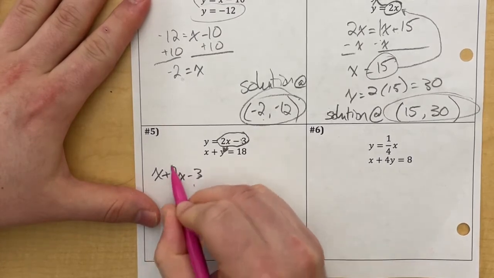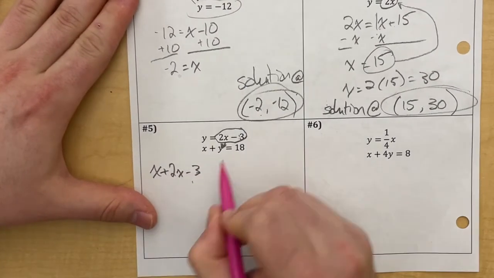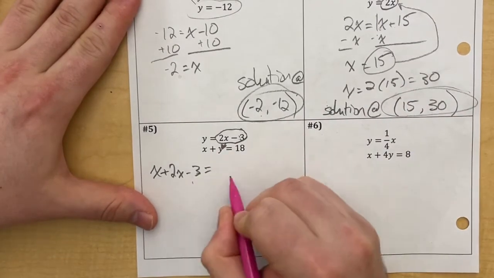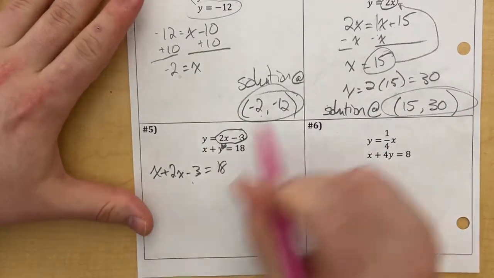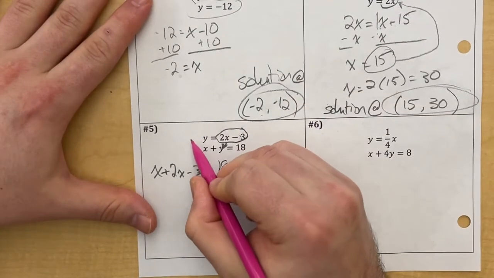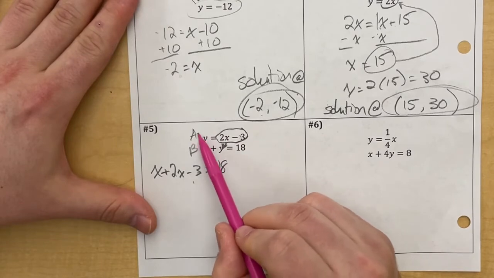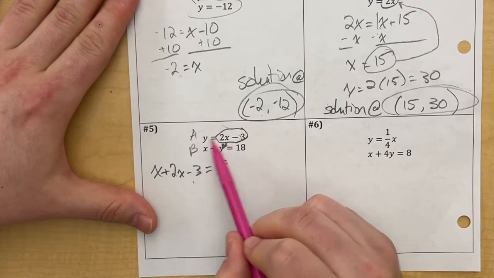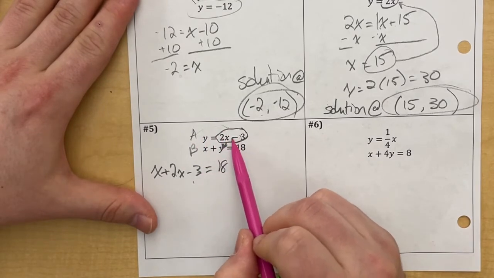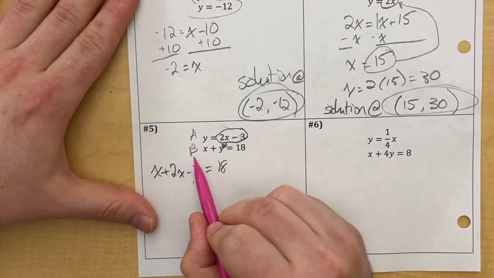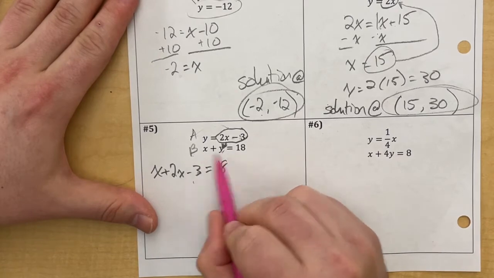Notice how I don't have any parentheses there because it's only being multiplied by 1, so I don't need to rewrite anything. So then I have equals 18. Make sure you're saying, this is equation A and equation B. I'm taking my right side of equation A and plugging it into equation B. I am replacing the y value in that equation B.